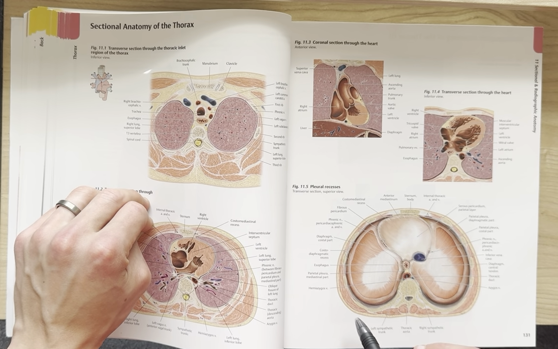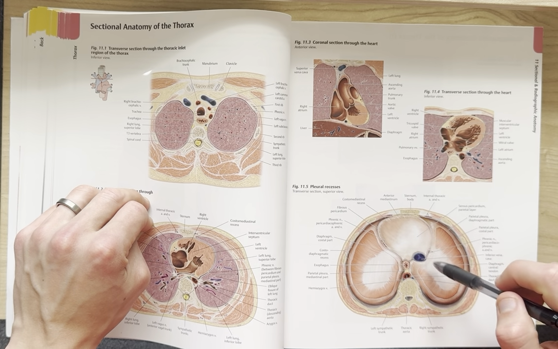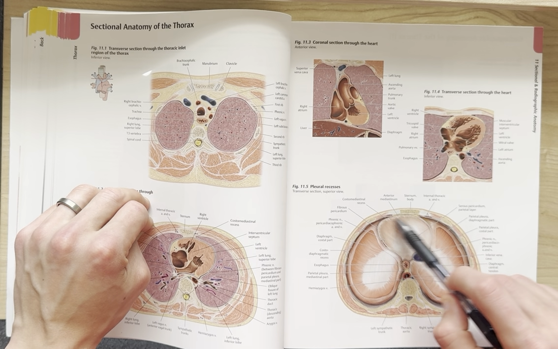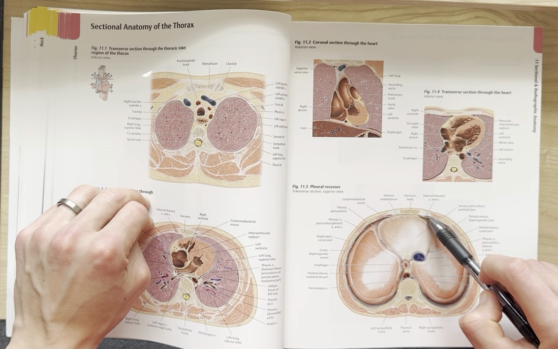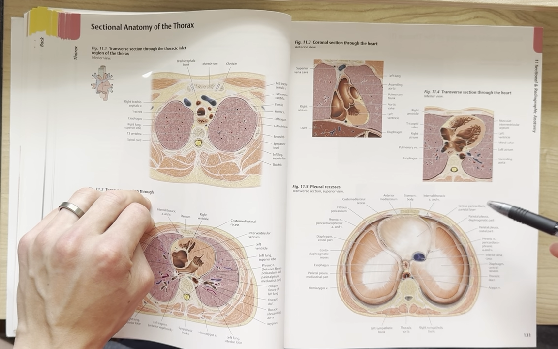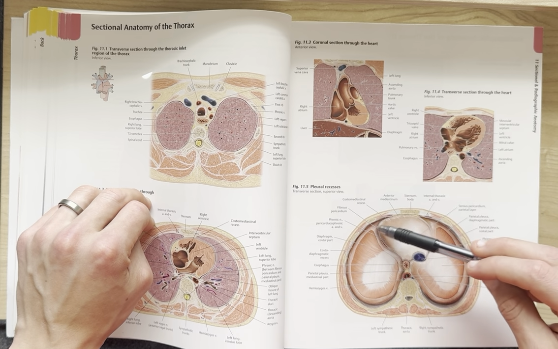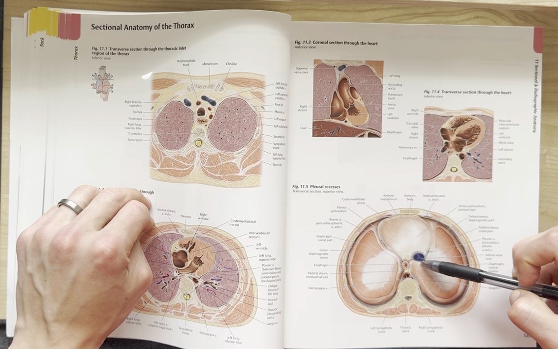It's a transverse section, superior view. So we're looking top down. And we've got the anterior mediastinum right here. So this is the front of the body. There's the sternum. The internal thoracic arteries and veins. The serous pericardium, the parietal layer. So this is kind of what's encapsulating the heart. Inferior vena cava.